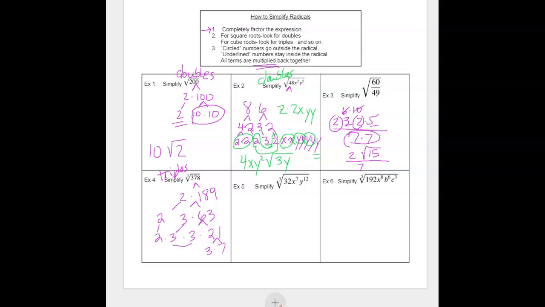So here's a triple, not a triple, and not a triple. So remember, you only write it once, and then the cubed root, you're going to multiply the 2 and the 7 back together. So 3 cubed root of 14 is your final answer.